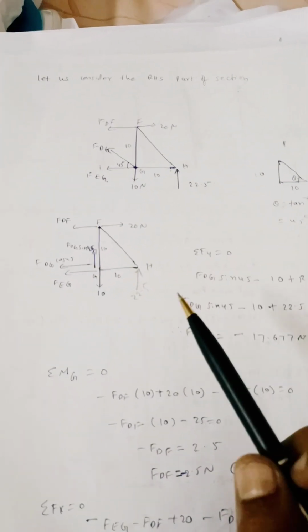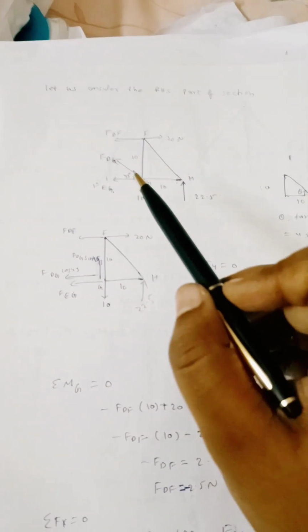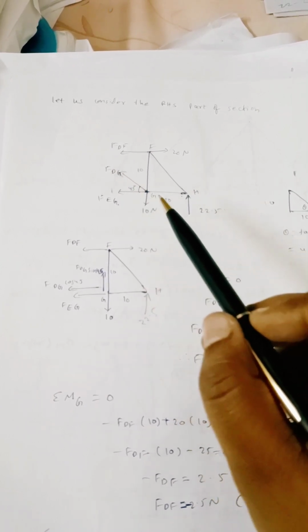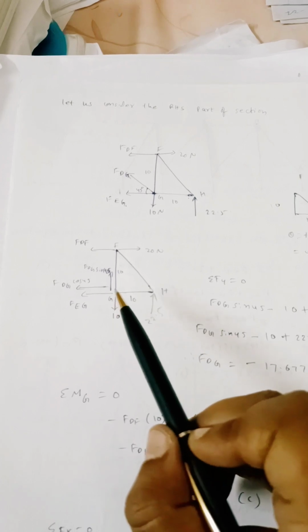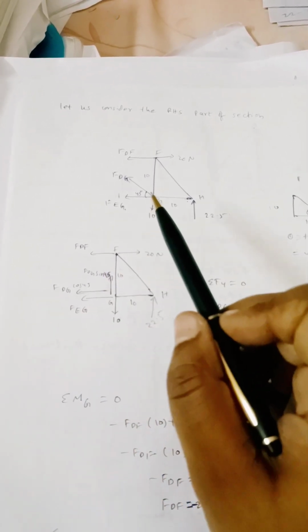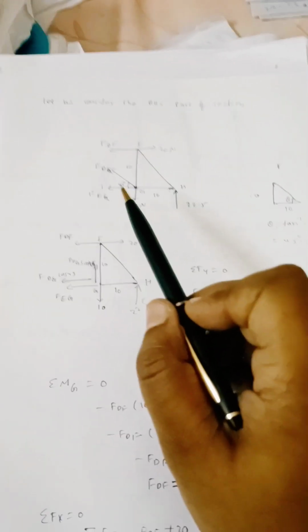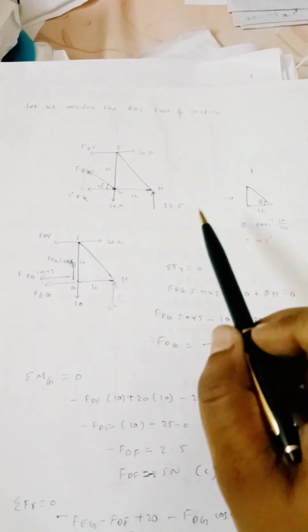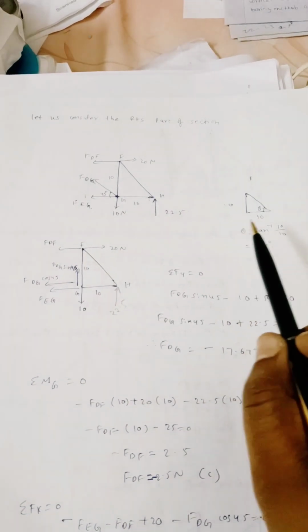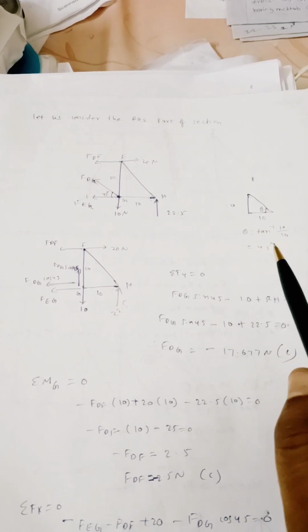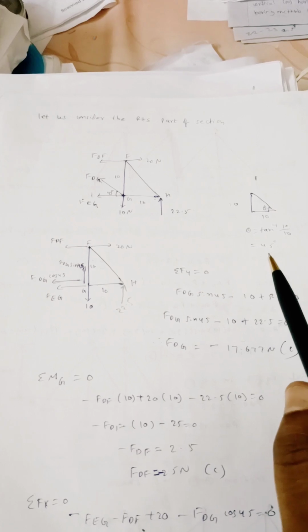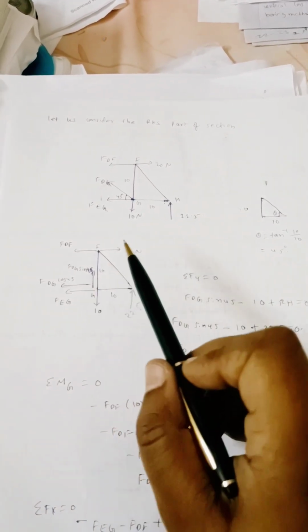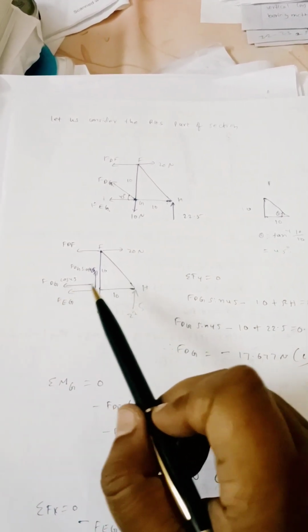Now what I am doing? I am converting this inclined force into horizontal and vertical components. For this I need this angle. So how to find this angle? As the height is 10 and this base is 10, tan theta equal to 10 by 10, so theta equal to tan inverse 10 by 10, which is tan inverse 1, equal to 45 degrees. So FDG cos 45, FDG sin 45.